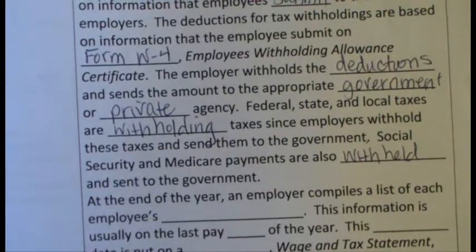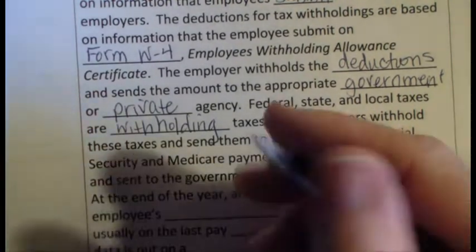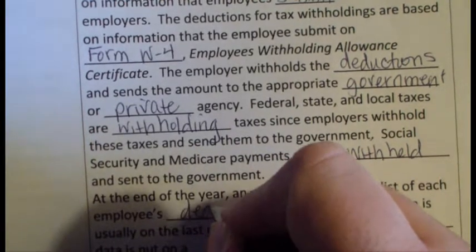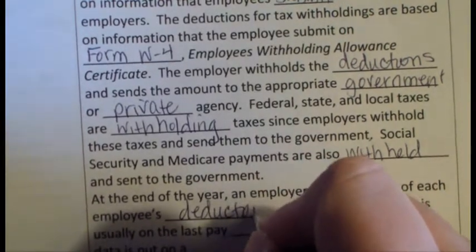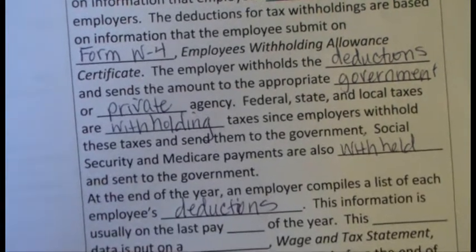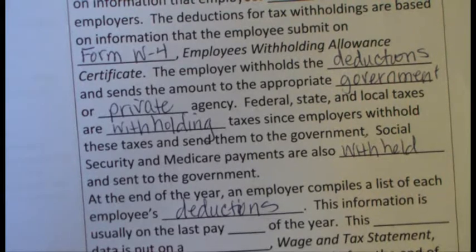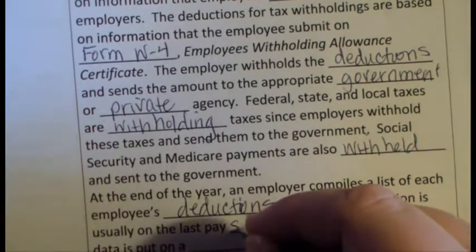At the end of the year, an employer compiles a list of each employee's deductions. This information is usually on the last pay stub of the year.